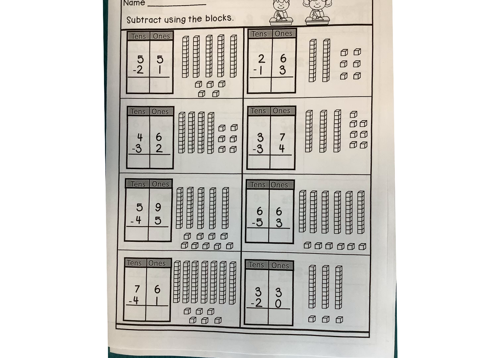If you look at the back side, this is just what we were doing yesterday. So we start with the 55 and then we cross off 21. So we cross off 1, 1, and we cross off 2 tens. Now how many tens are left? 3 and 4.